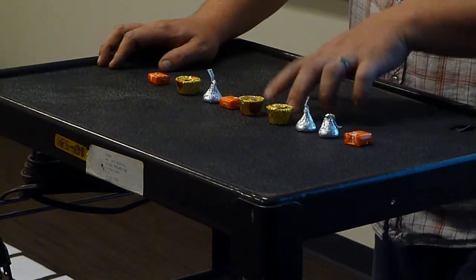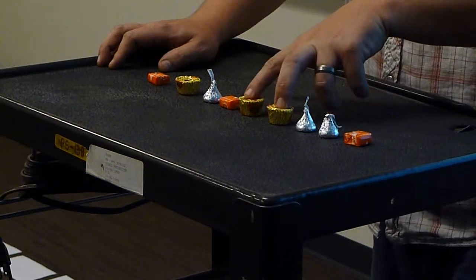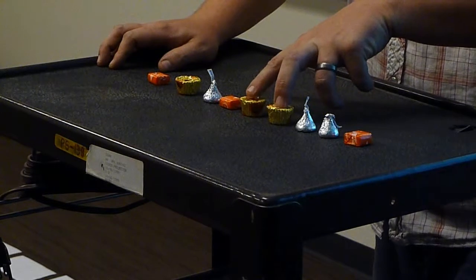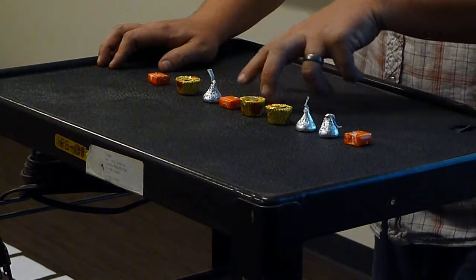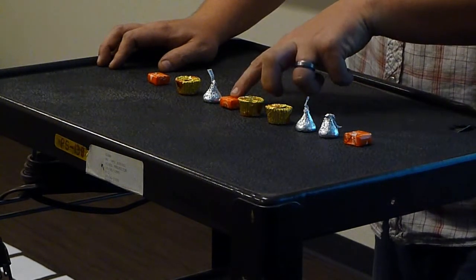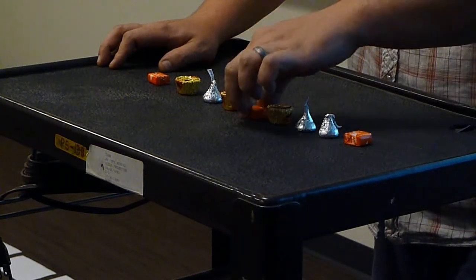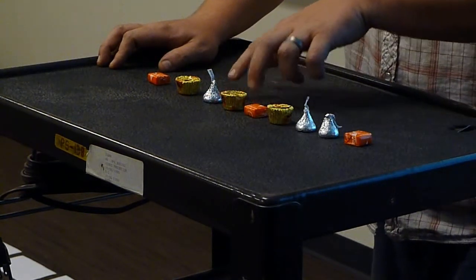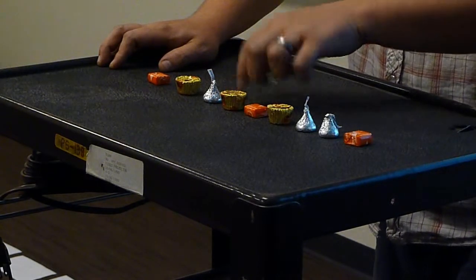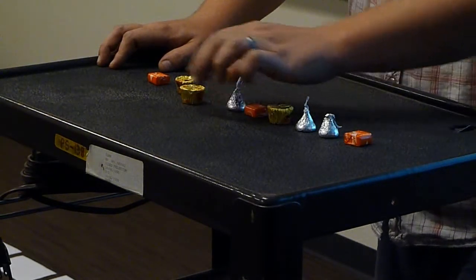The algorithm continues on to the next two. It looks at two peanut butter cups. Two peanut butter cups are okay, and one is not bigger than the other, so it moves on. It looks at a peanut butter cup and a Starburst. The Starburst is smaller than the peanut butter cup, so it must switch those. Then it moves on to the next. There's a peanut butter cup and a Kiss. The Kiss should not be here, so it switches again.